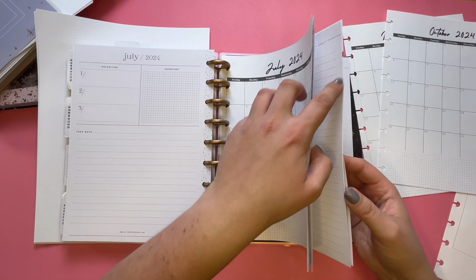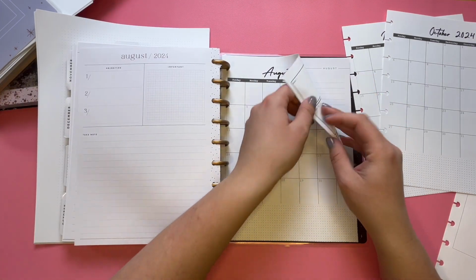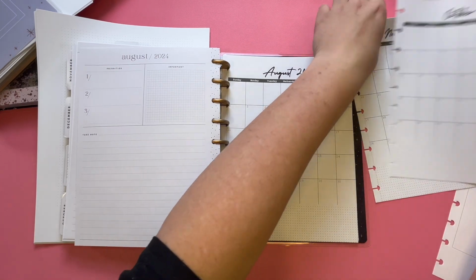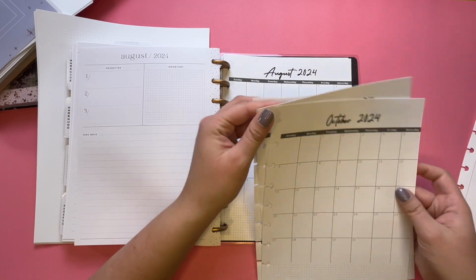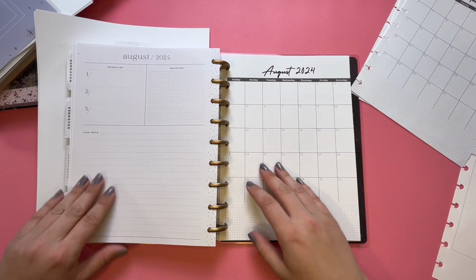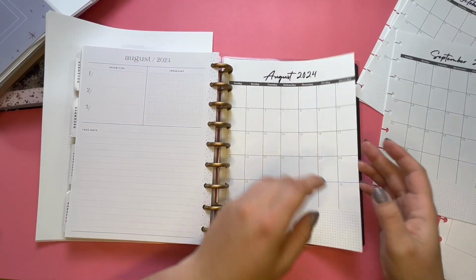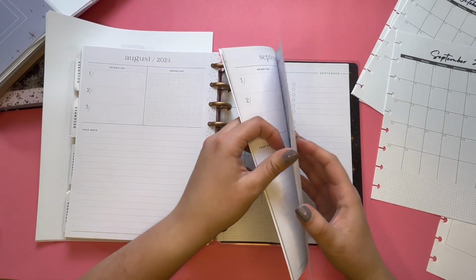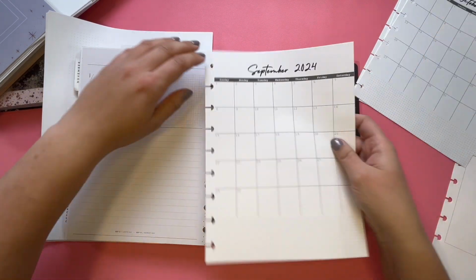Where's my September? Where's my September calendar? Did I not print one out? There's August, October, November, December. Do I not have September? Oh, what? What the heck? I guess I have to go print a September page. Okay, I'm back. Jeez, I knew I was gonna mess something up. Hopefully this is it. This is the last thing. Ooh, we'll see.